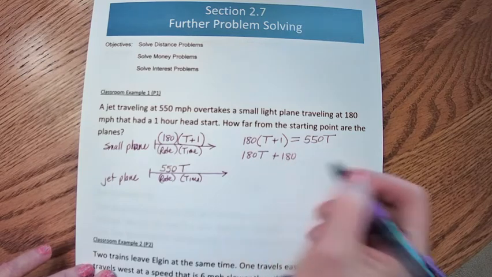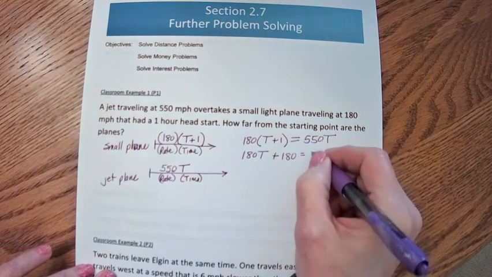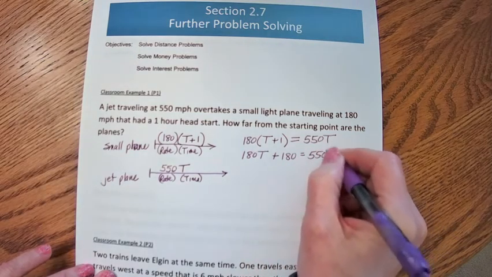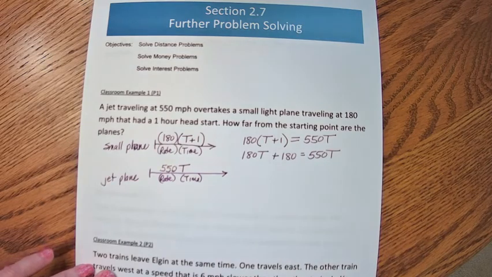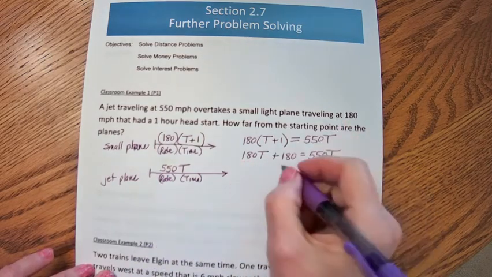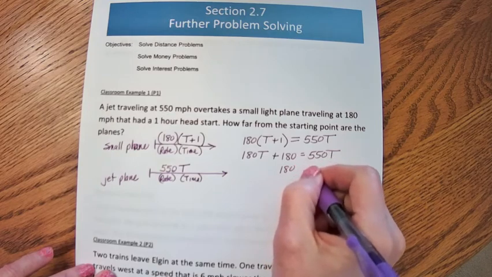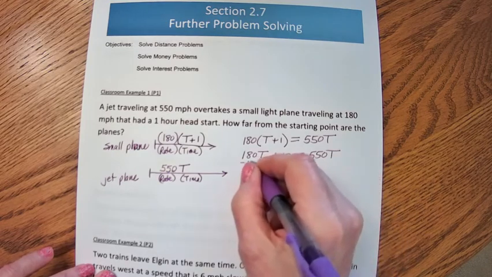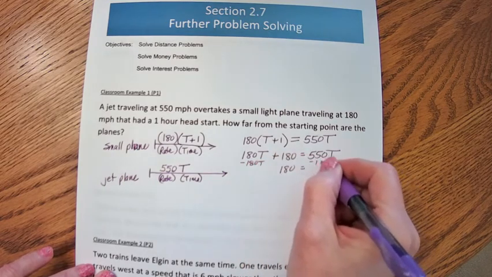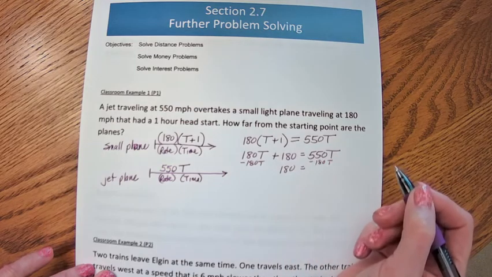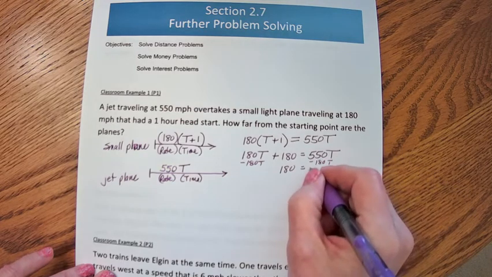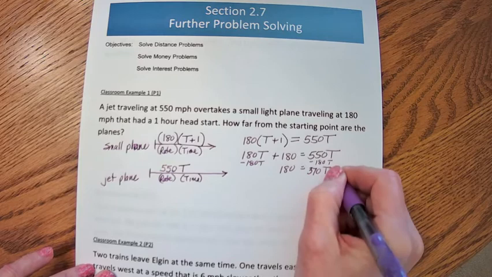180t plus 180 is going to equal 550t. So we're going to move this t over, subtract 180t from both sides. 550 minus 180 is 370.